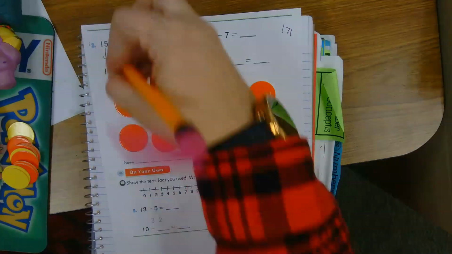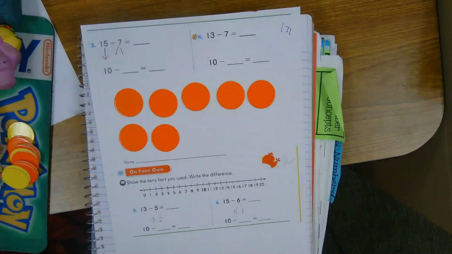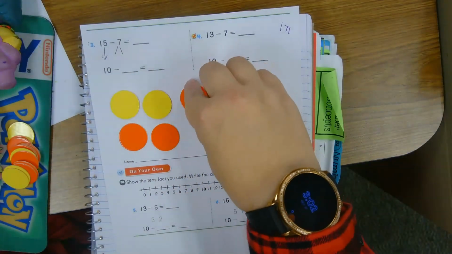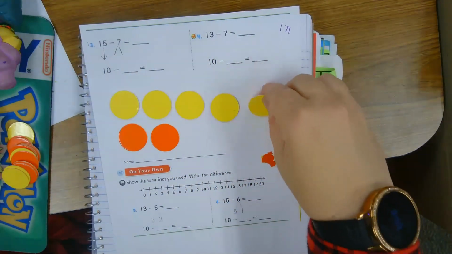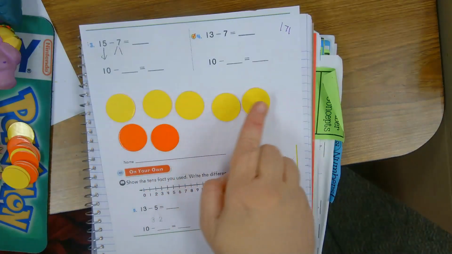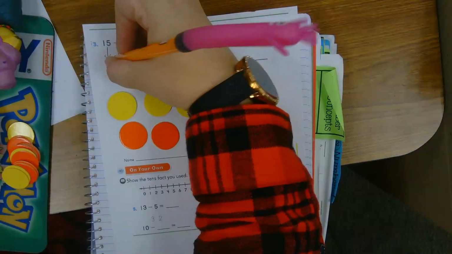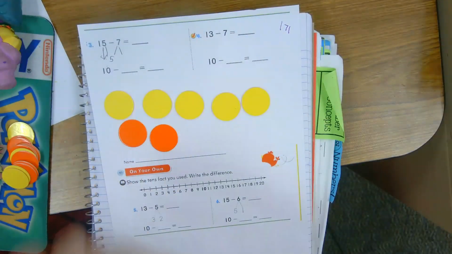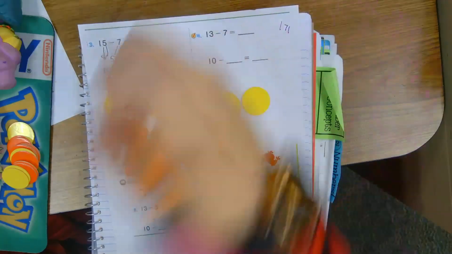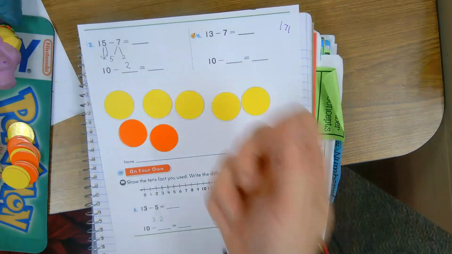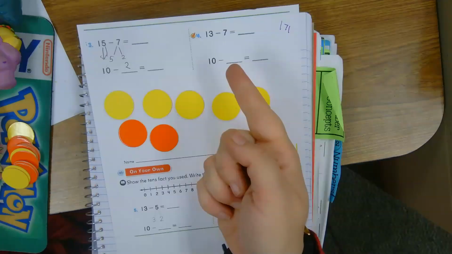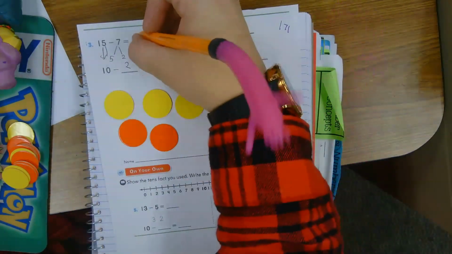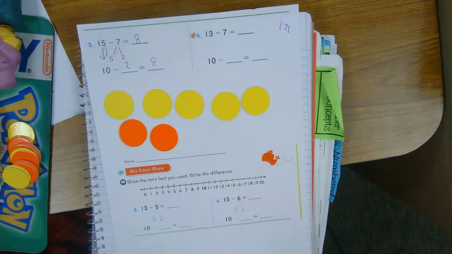All right, so let's figure out how much from 7 we have to use to get 15 to 10. Ready? 14, 13, 12, 11, 10. So 1, 2, 3, 4, 5. So we have to use 5 of them to subtract from 15 to make it 10. And then we still have these 2 left over. And now we have to do 10 minus 2. So if we count back 2 from 10, ready? 9, 8. So 10 minus 2 is 8, which means 15 minus 7 is 8.